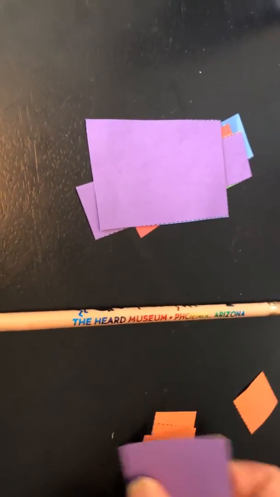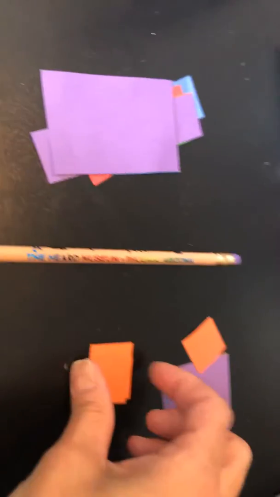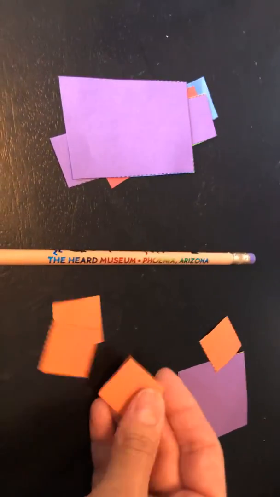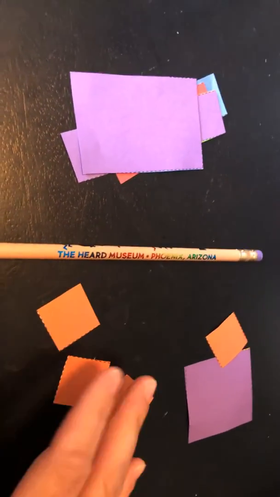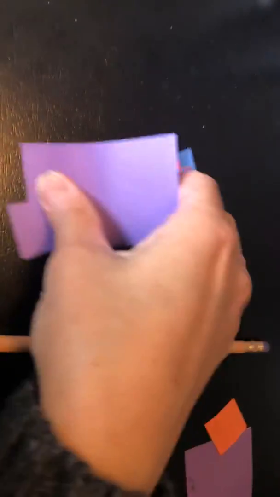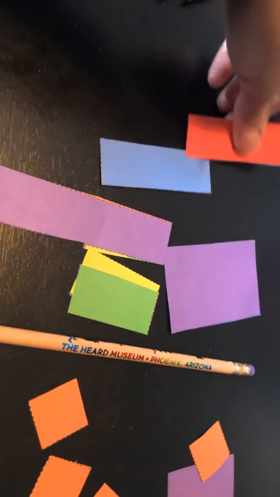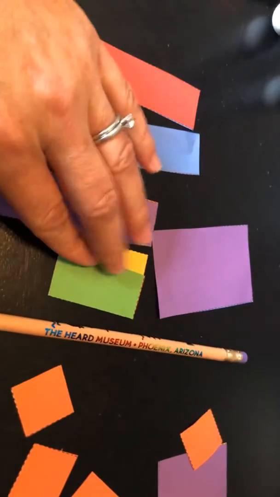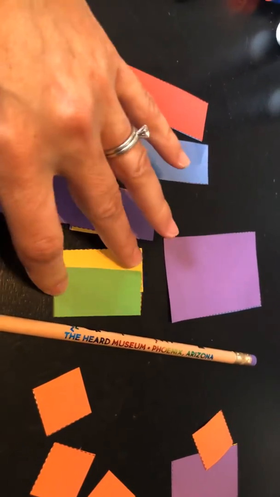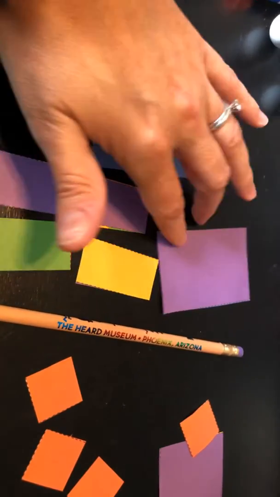So here I can go and show you all of these shapes right here are squares on this side, and these shapes over here are rectangles. There we go. All right.